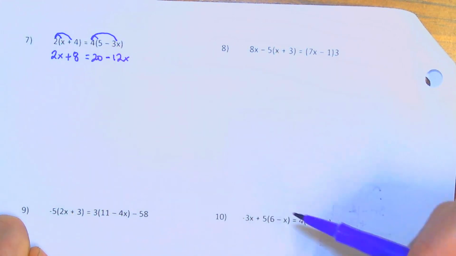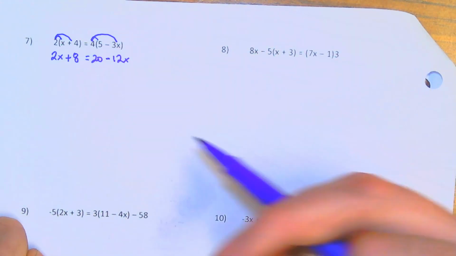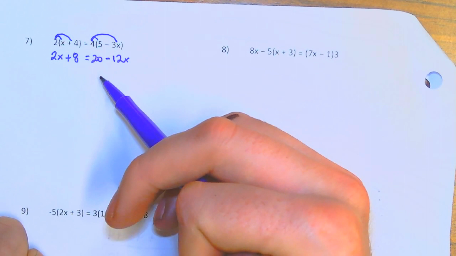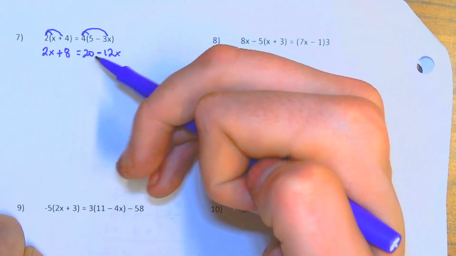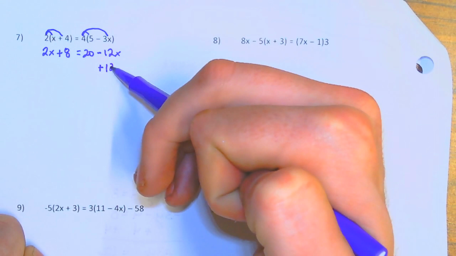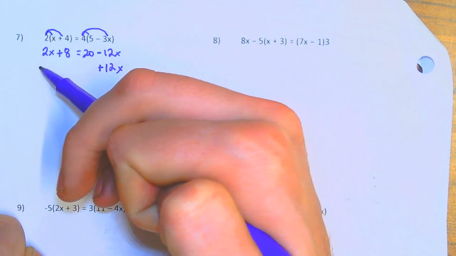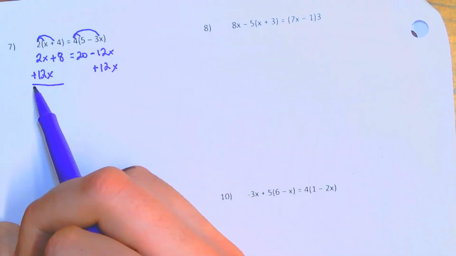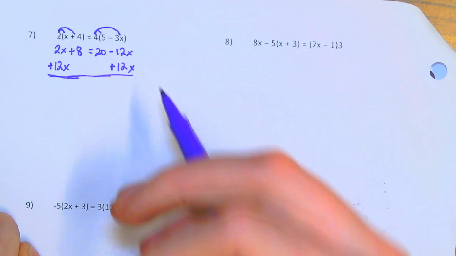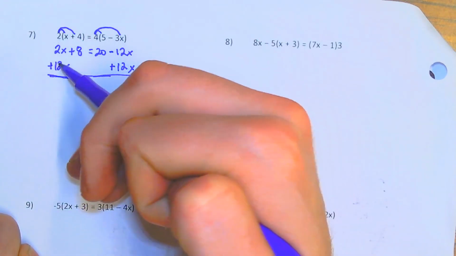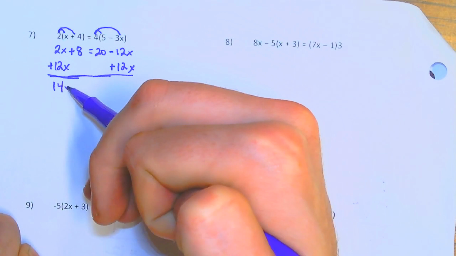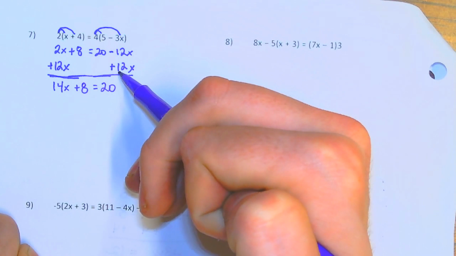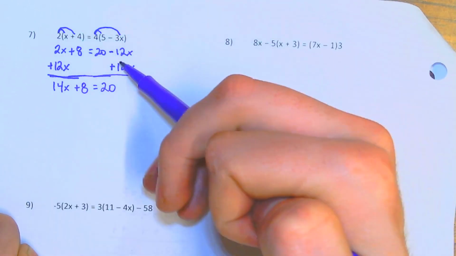Our next step, if you can remember, is to combine like terms. There is nothing alike on each side, so we need to get all of our terms onto the other. The first thing I want to move is my variable. To do that, I'm going to add this 12x, because it is a negative 12, to the other side. We should end up with a 2 plus a 12, which is 14x plus 8 equals 20, and the negative 12 plus 12 is 0, so those just cancel out.